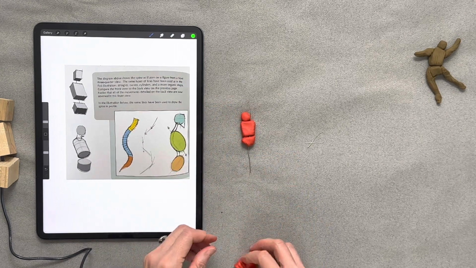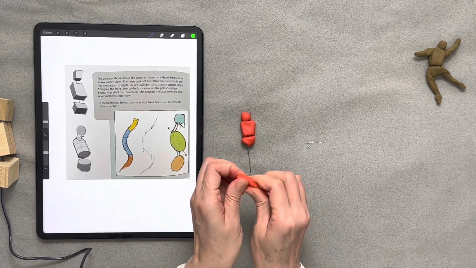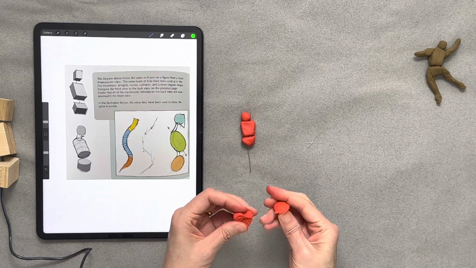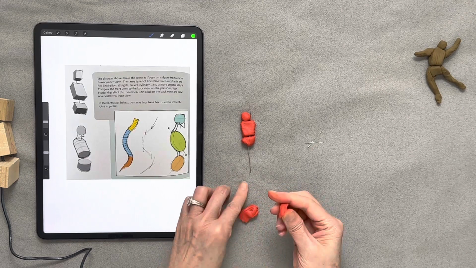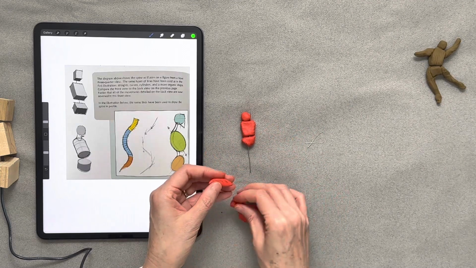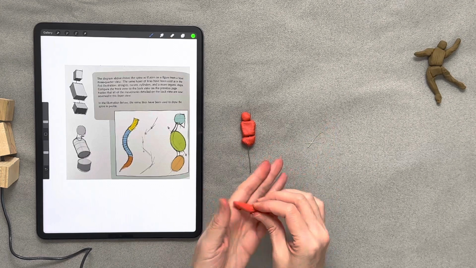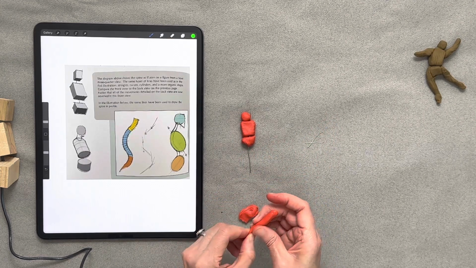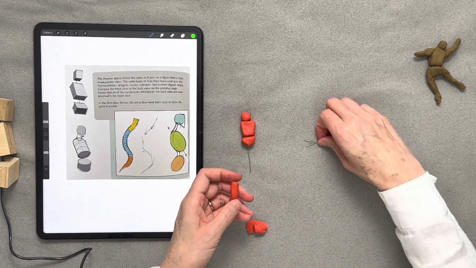Then what you want to do is roll a cylinder shape, and then you can divide this in half again. You can roll it kind of like a snake. And you want to do the leg first.